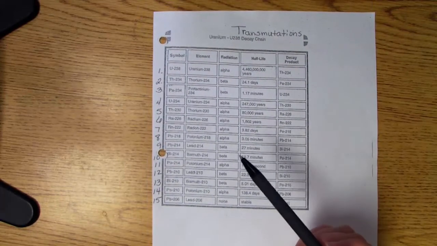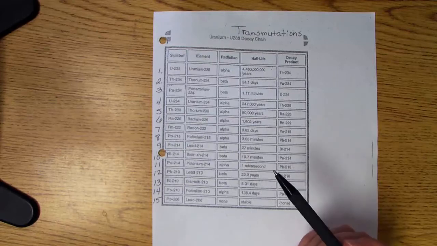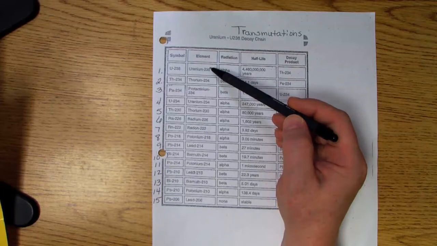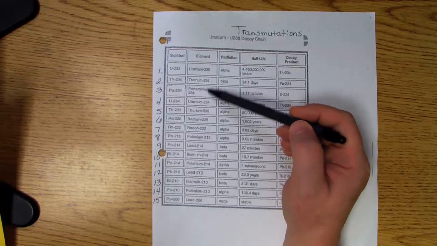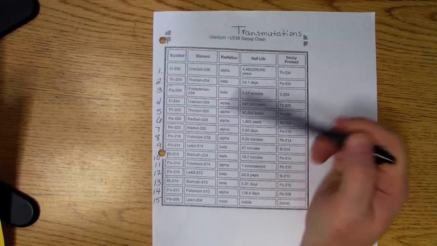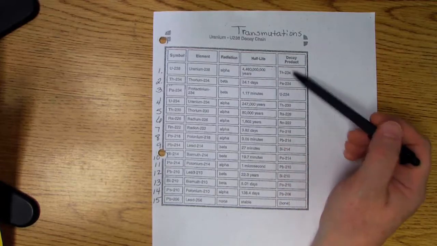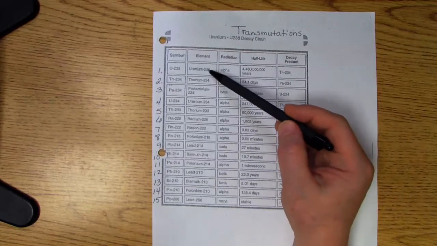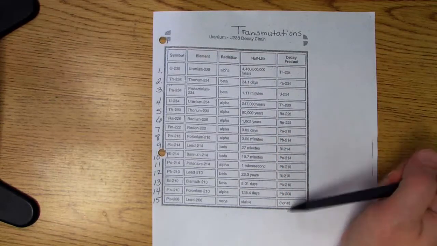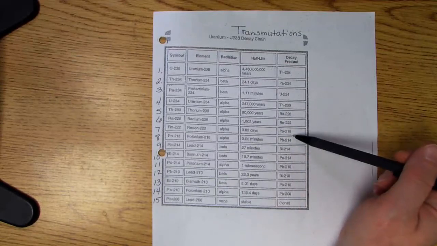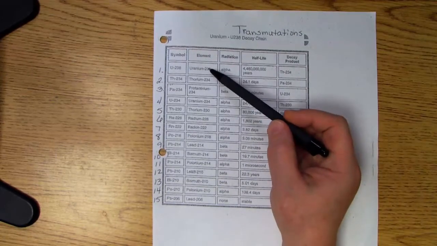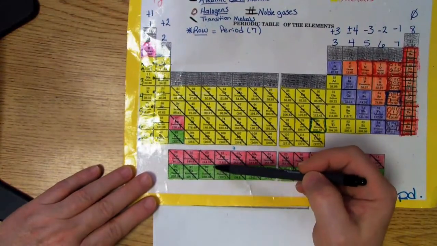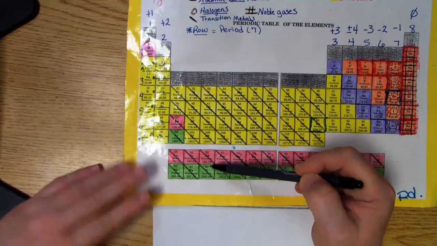The next thing we need to do before we can graph the decay chain is we need to get the number of protons, the atomic number, for each of these elements. And then, of course, these would be the same elements in the product as well. So once we find the atomic number for uranium, we can transpose that to every square that has uranium in it. So if I look at uranium on the periodic table, it is element number 92.